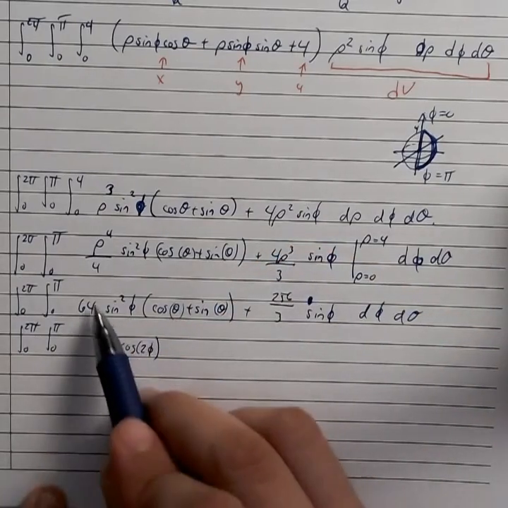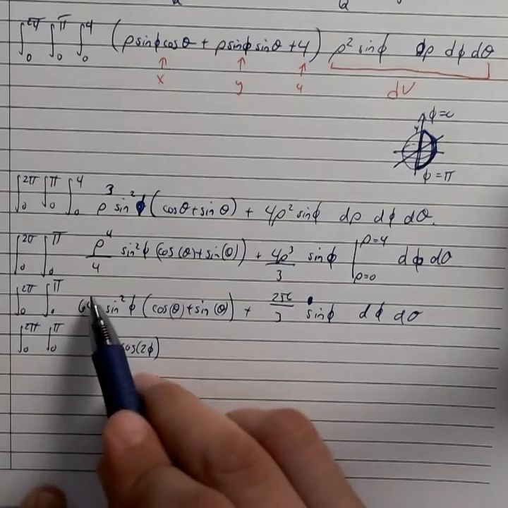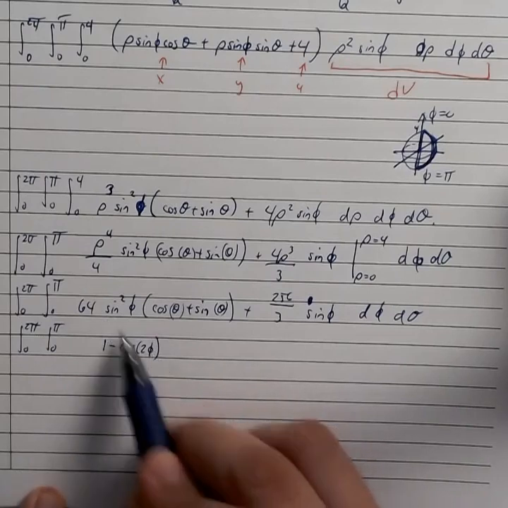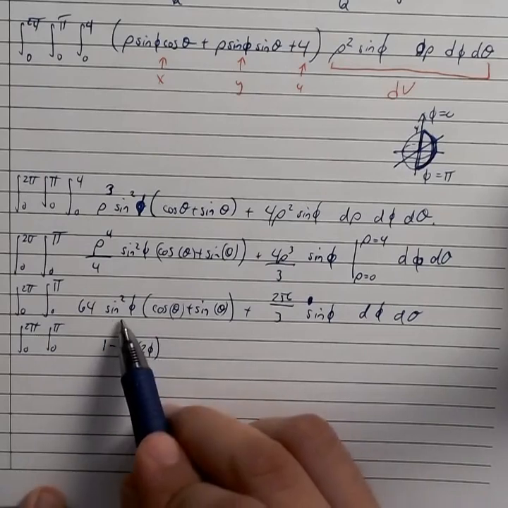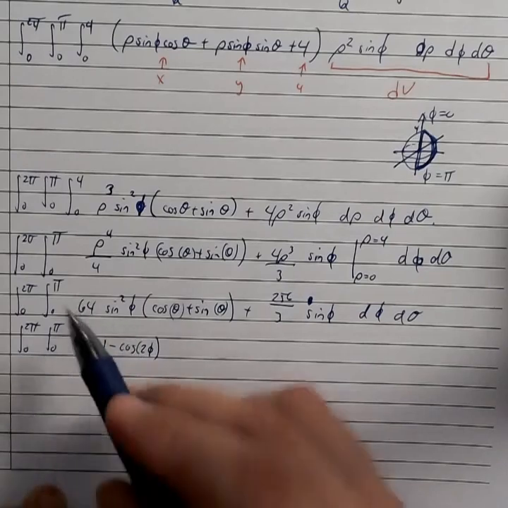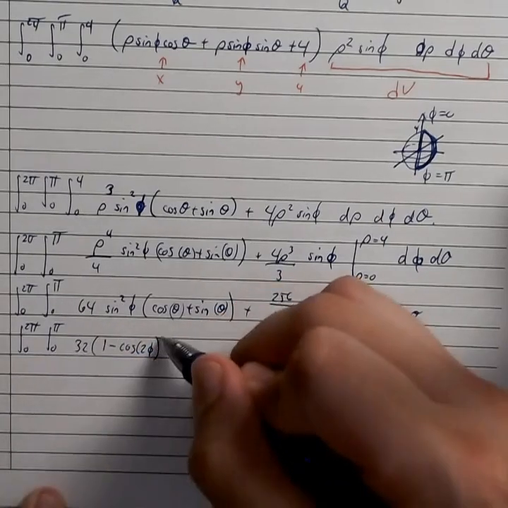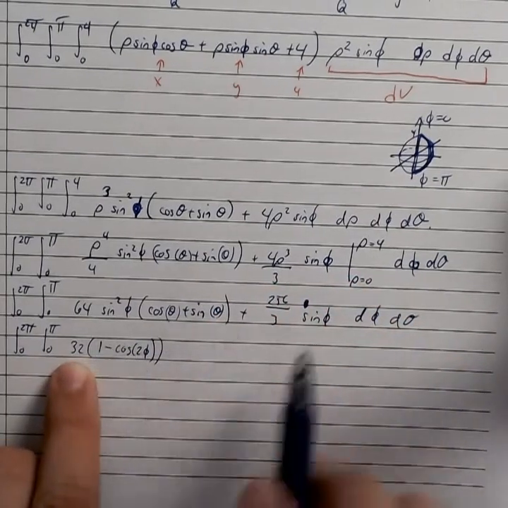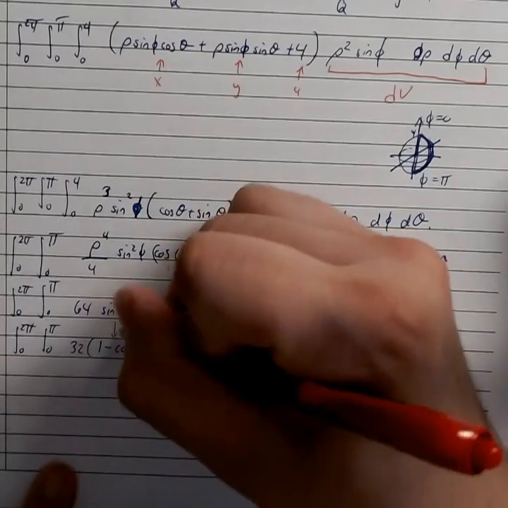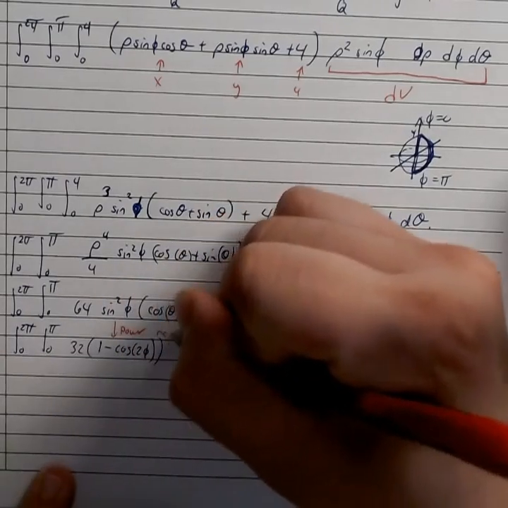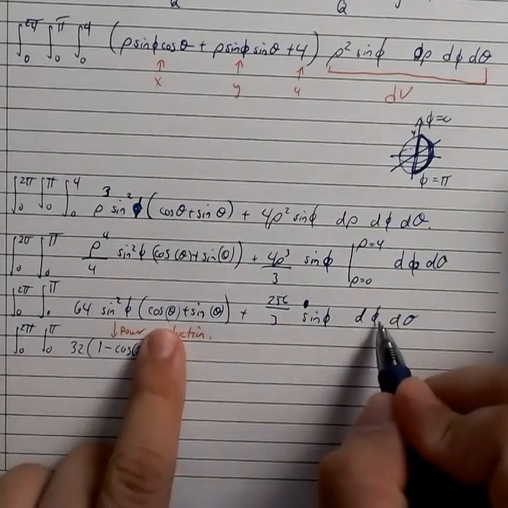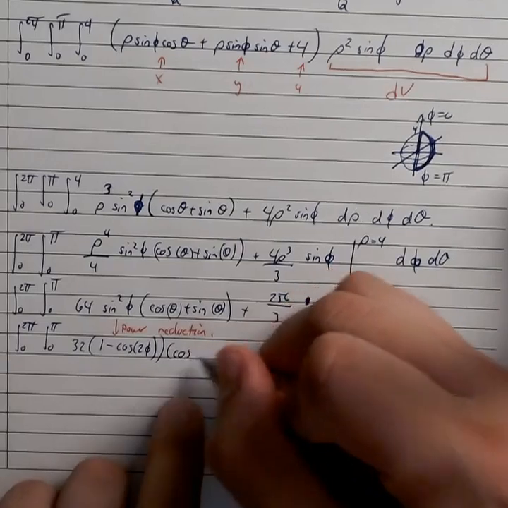Oh yeah, but that divided by 2, let me go ahead and put it with that 64. So here I'm going to write that as, this part right here is 1 minus cosine of 2 phi divided by 2. That's the power reduction formula. Oh yeah, but if I'm dividing by 2, let me go ahead and put it with this one and just turn that into a 32. I haven't integrated yet. That's just the power reduction formula. And here, this doesn't involve phi at all, so that just stays the way it is.